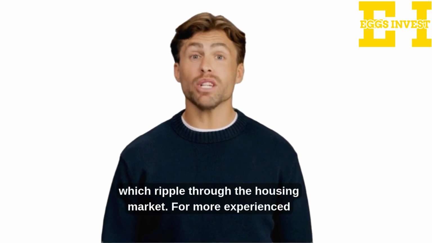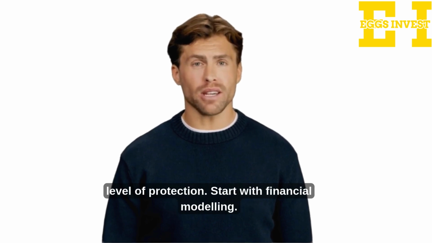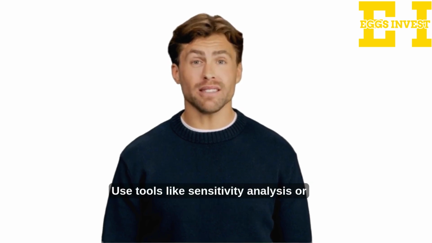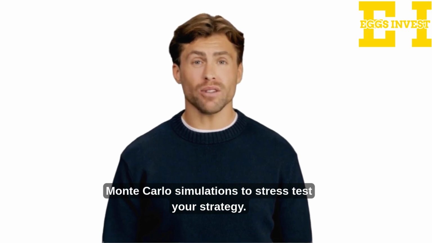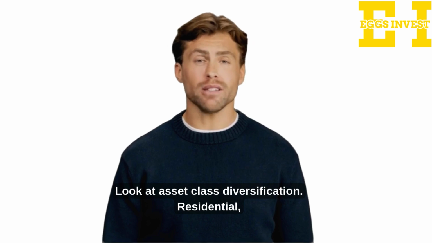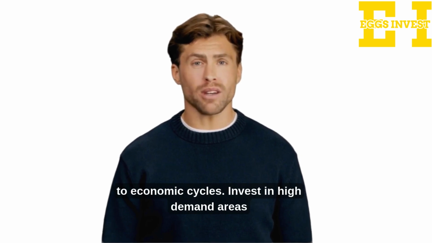For more experienced investors, advanced risk management offers another level of protection. Start with financial modelling. Use tools like sensitivity analysis or Monte Carlo simulations to stress test your strategy. Look at asset class diversification. Residential, commercial, and industrial properties all react differently to economic cycles.